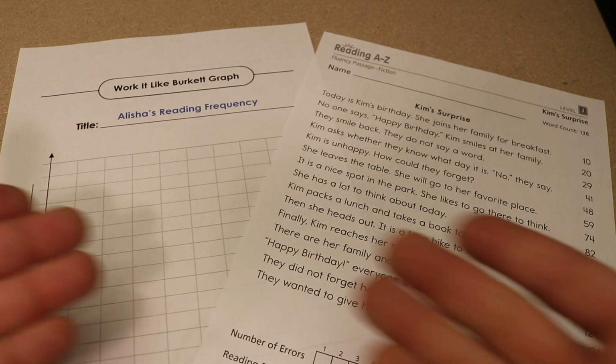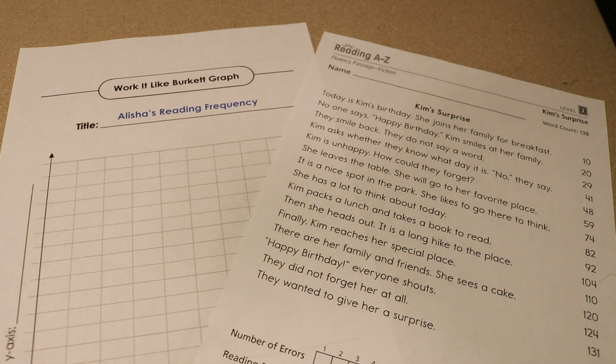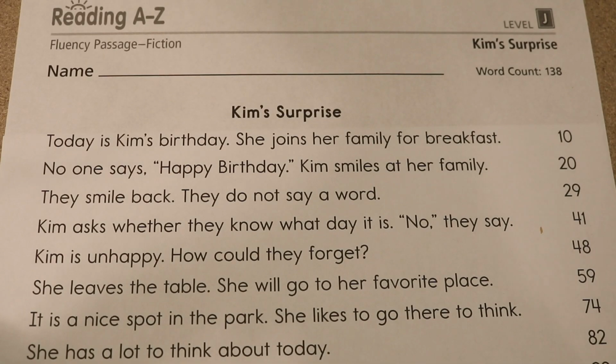Use fluency passages such as this to improve your child's overall reading ability. With this video, we're going to take a look at how we can monitor the progress and also help and aid and track errors that are common while reading. So let's take a look at some leveled fluency passages and see how we can improve our reading ability.